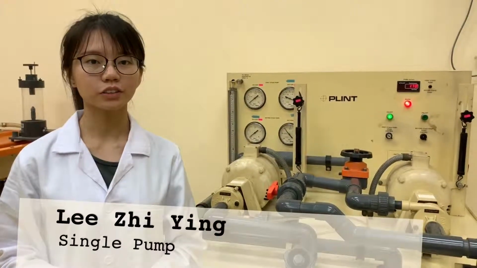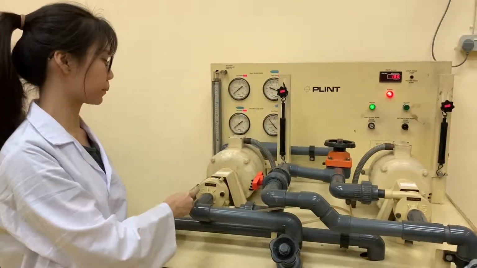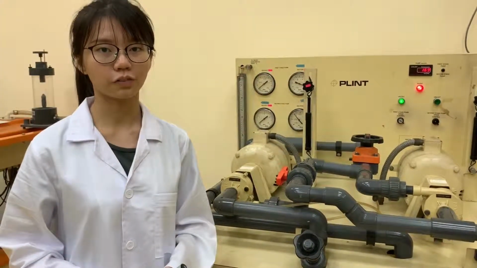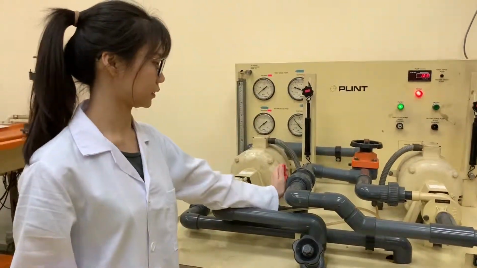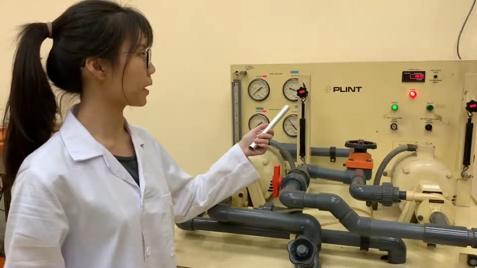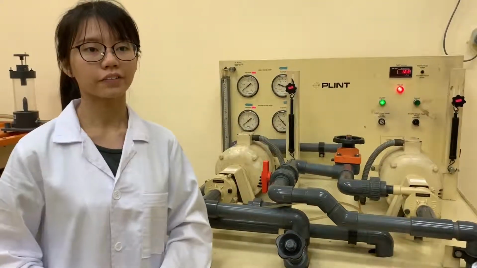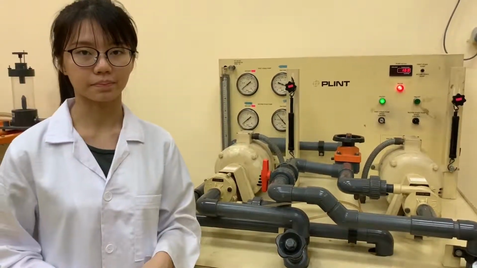Now I'm going to explain the procedure for the single pump. As we know, the water will fall into the eye of the impeller and discharge out from the volute. First of all, we have to make sure the check valve is closed. Then turn on the auxiliary pump and make sure the discharge valve is fully open. After that, set the pump at a speed of 2000 rpm.